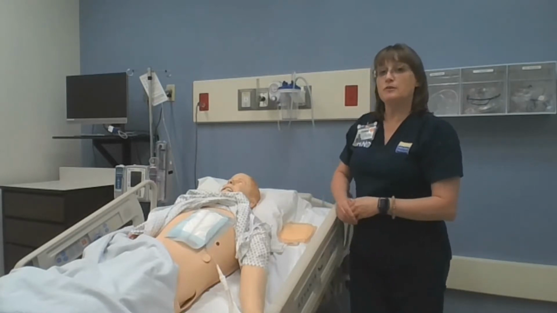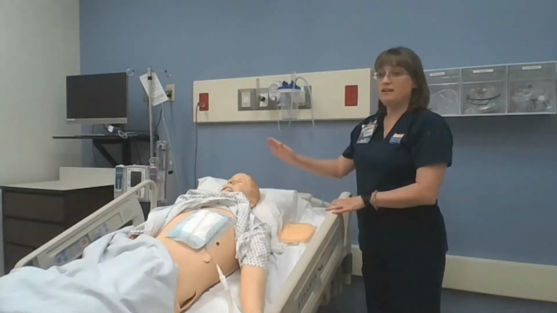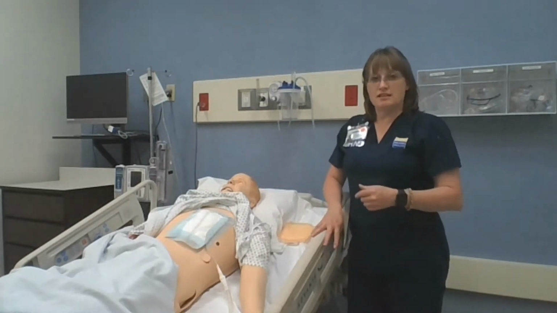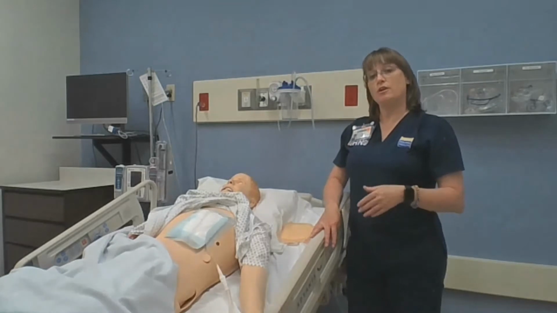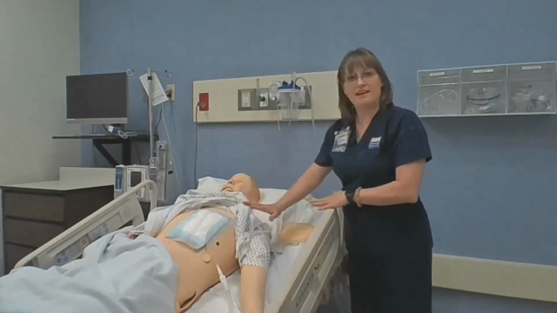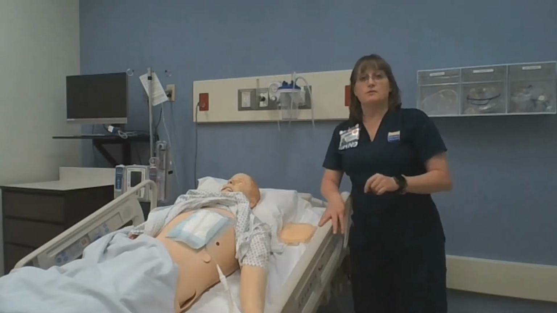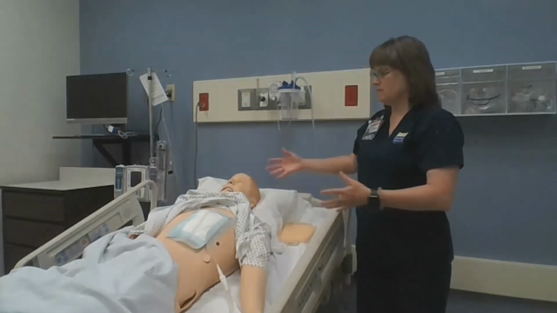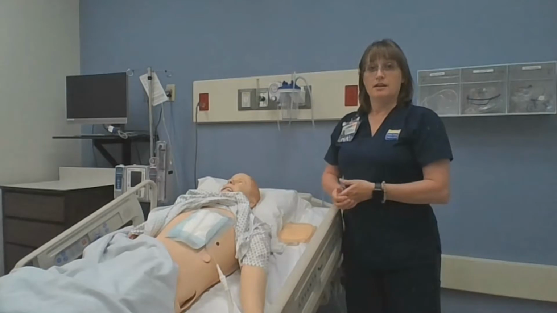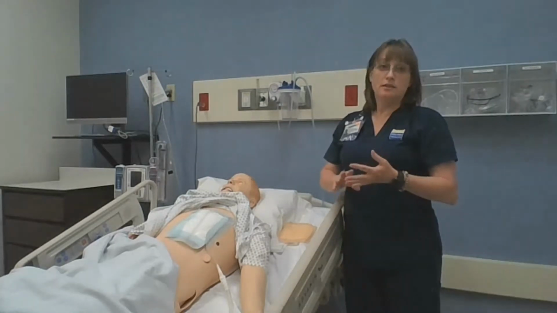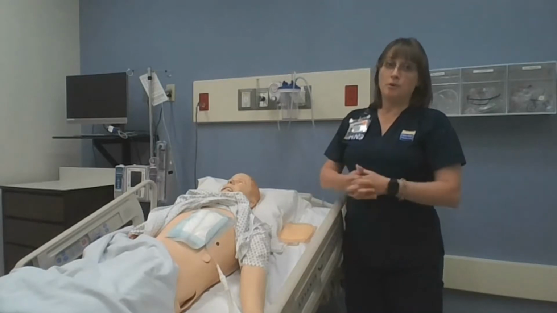So the very first thing you're going to assess when you have a patient with a chest tube is your patient. Chest tubes are intimidating, but they are, in a sense, just a drain. So you don't want to forget that there is a patient attached to the end of that drain. So the very first thing you're going to assess is, are they breathing? How are they doing? Because that chest tube is going into the pleural cavity and it's draining either fluid, blood, or air, or a combo of all of that.